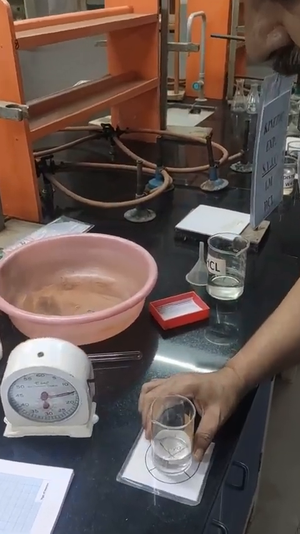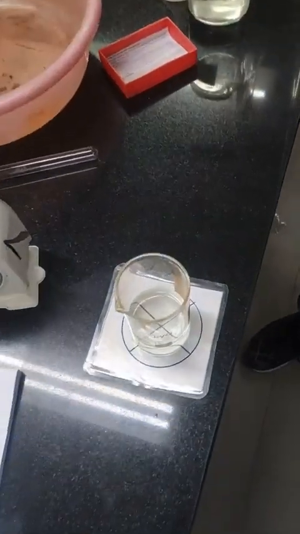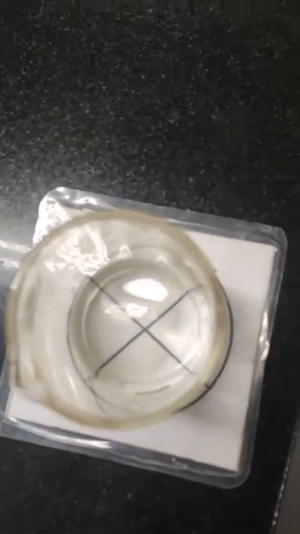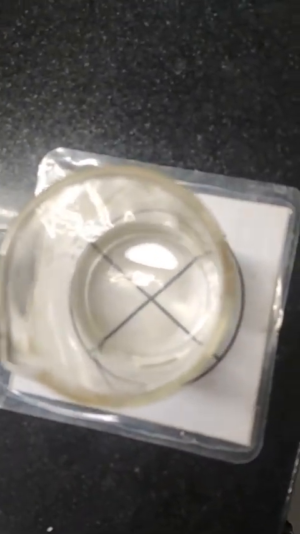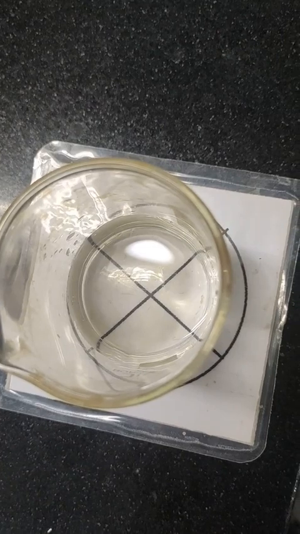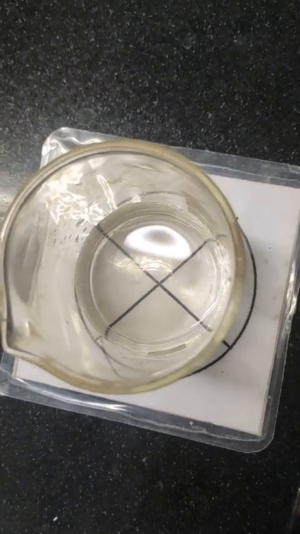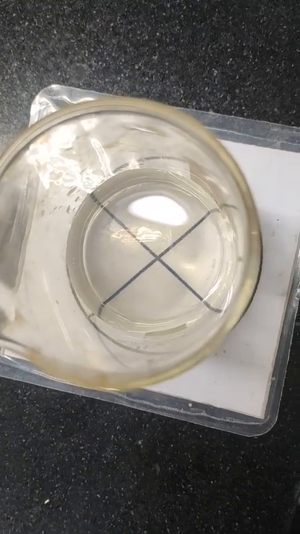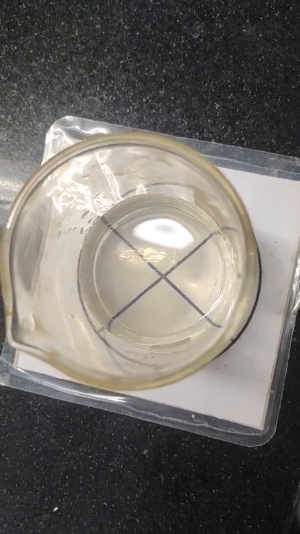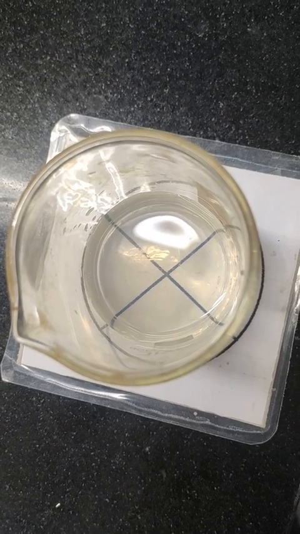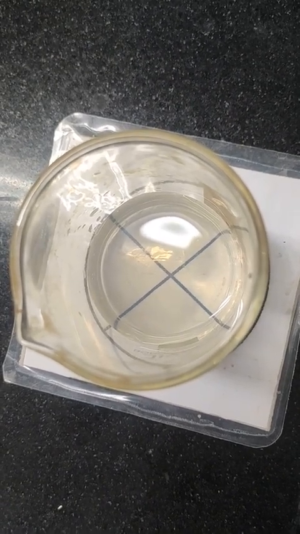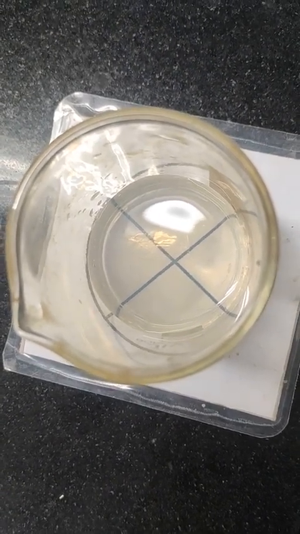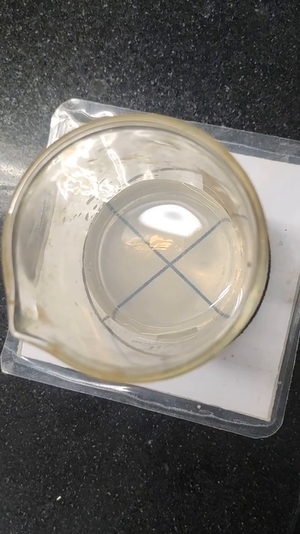And as the time passes, once again we will observe this cross mark from top of the container. The solution will start becoming turbid and this cross mark will slowly become invisible.